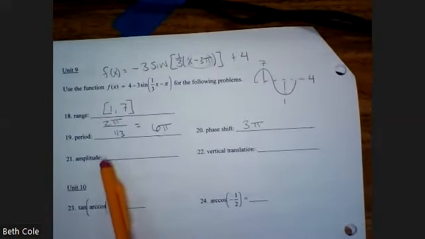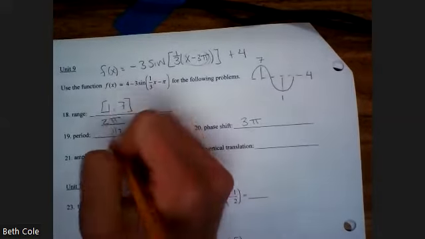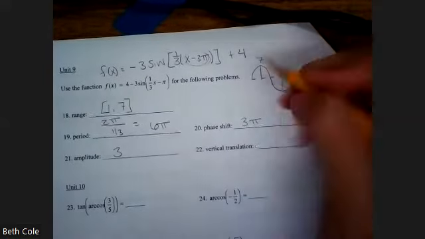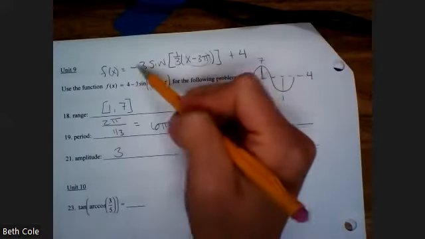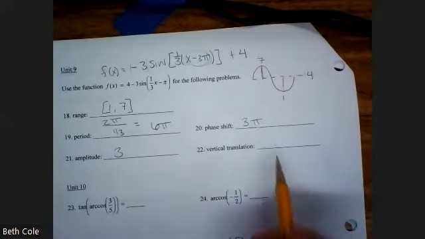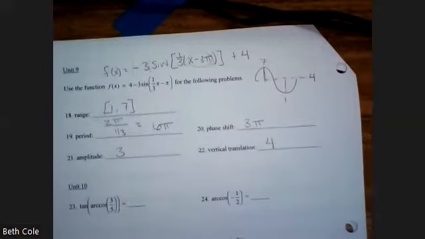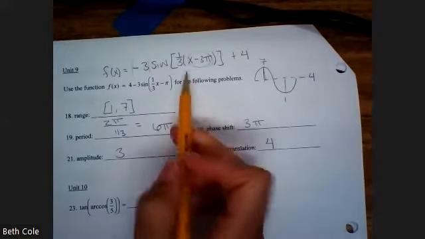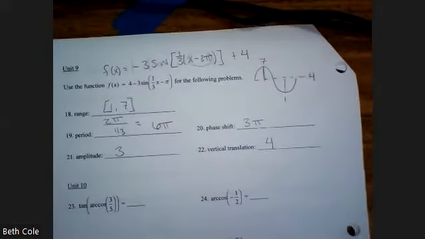What is our amplitude? Good. I was gonna say a little tricky, but it's not negative because it's a distance from the center. So you just like absolute value that. And then vertical translation is 4. Those aren't too bad. You just have to factor the problem.